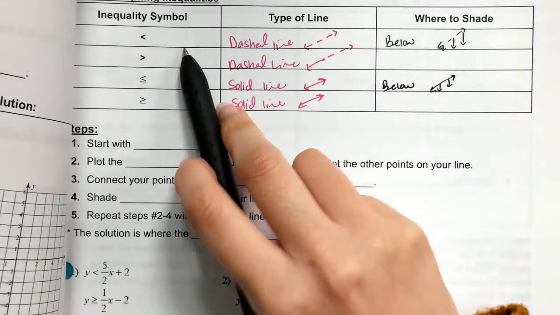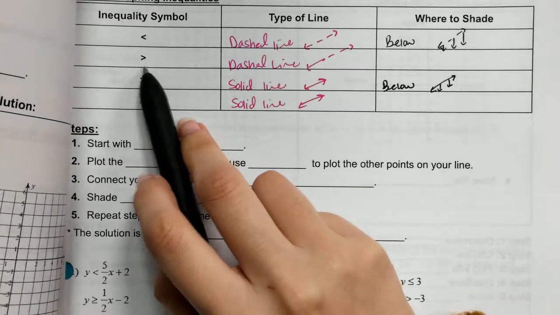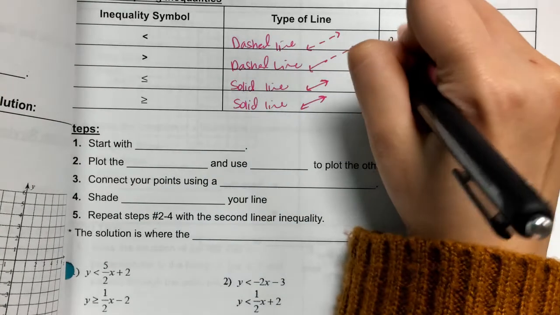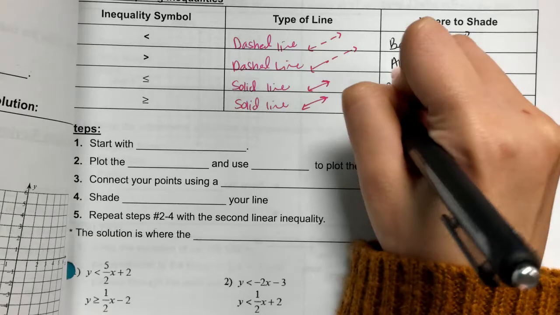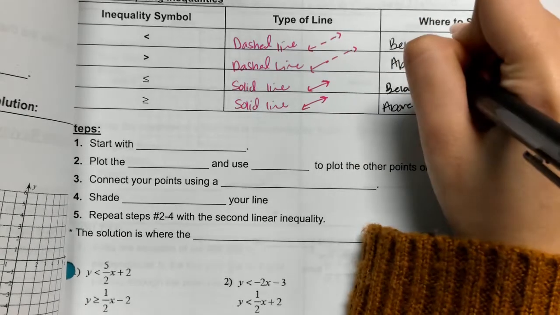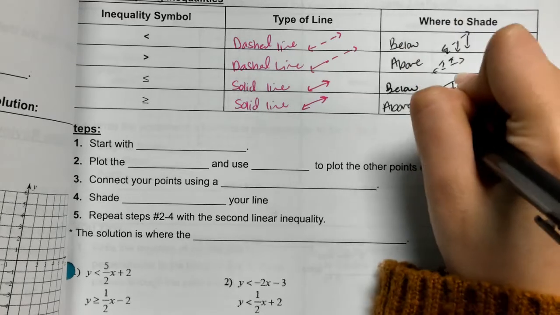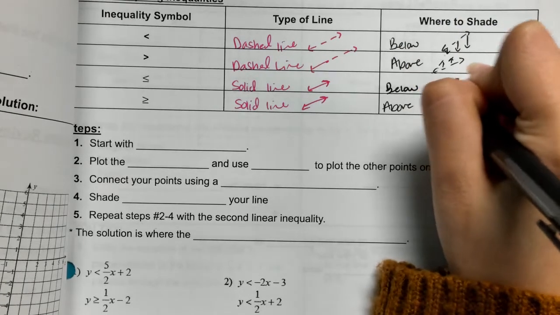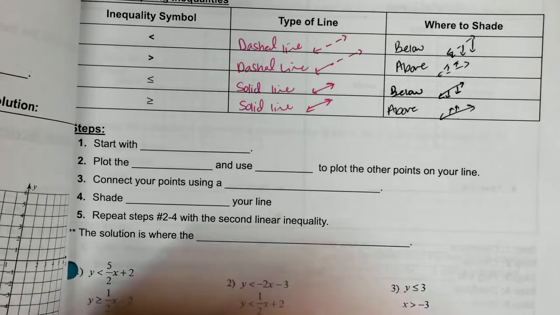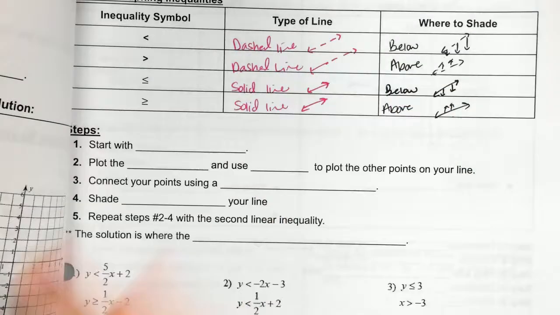If you have greater than or equal to, well, it makes sense that greater than is going to lead to shading above, whether you're shading above a dashed line or solid line. So this is your chart. You can use it as reference.